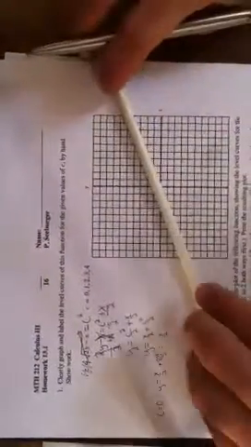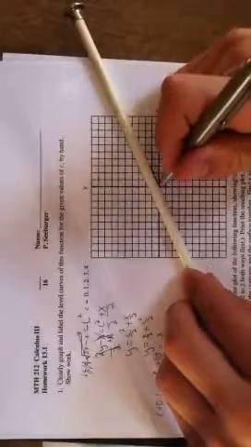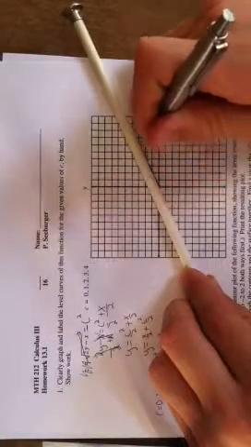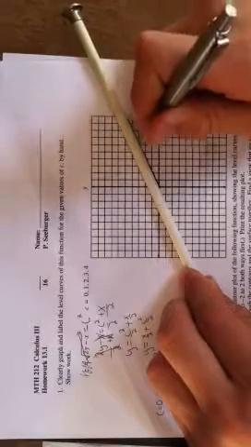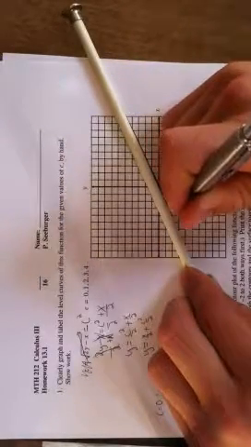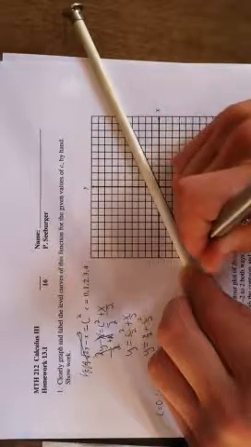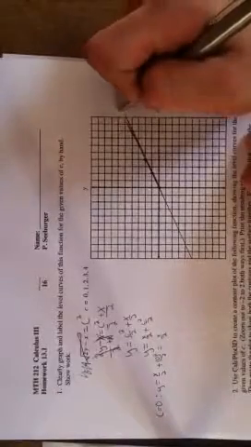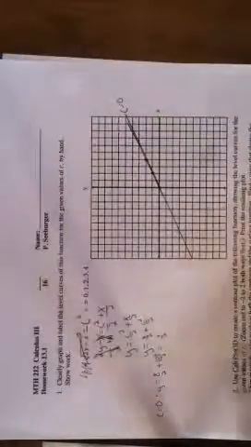Let's see if I got something that's straight here. I can just use this real quick. Best approximation. That's c equals 0. So now you want to find c equals 1.